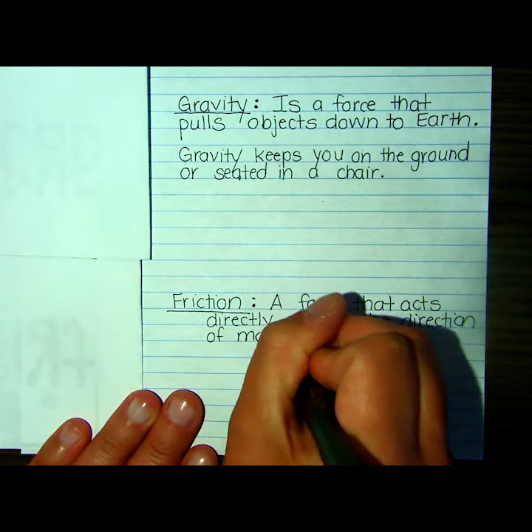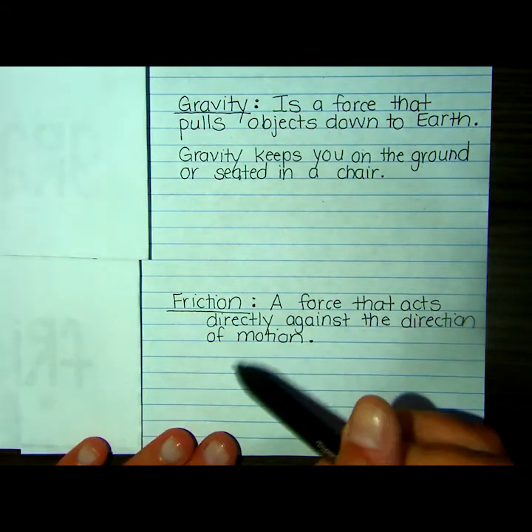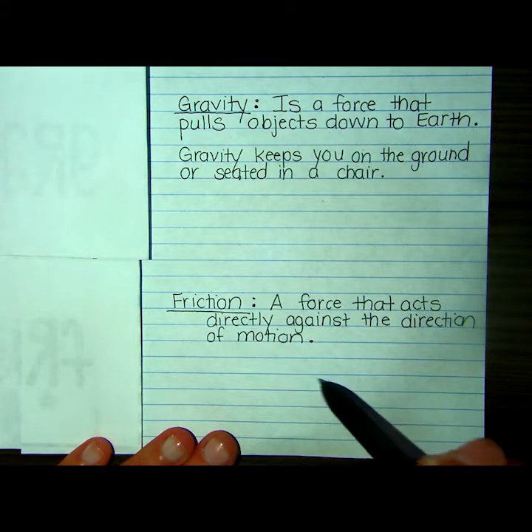Now, in his example, that would have been the car sliding down the ramp.